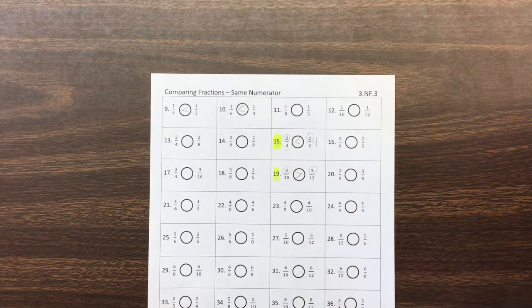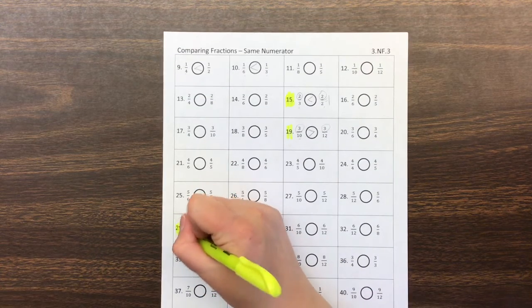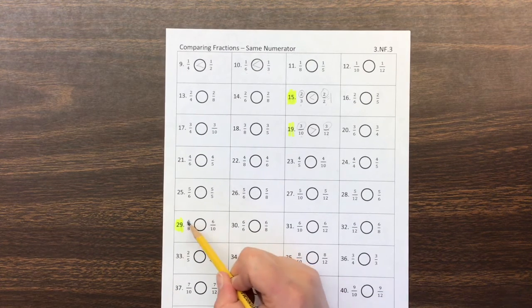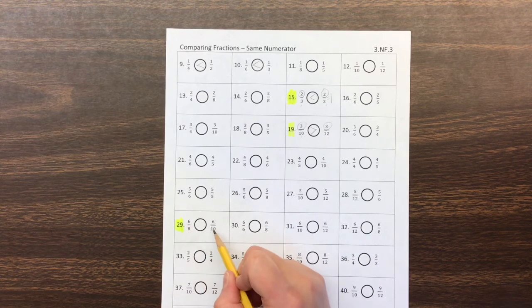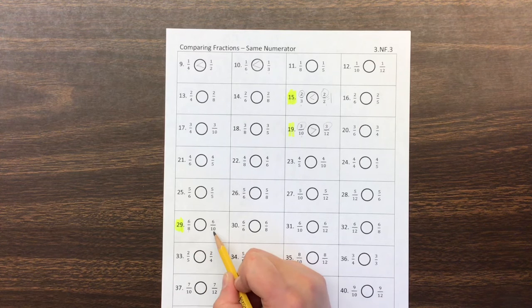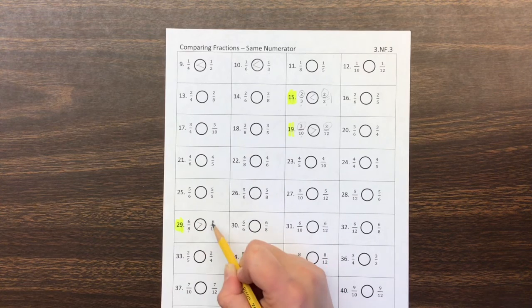And let's do one more just to be sure everybody's got it. Let's come down here to maybe number 29. 6/8 compared to 6/10. Again, my numerators are the same, so I'm comparing the size of the piece. So we have eighths versus tenths. Here the whole's split into 8 pieces. Here the whole's split into 10 pieces. So eighths are going to be slightly larger than tenths. So 6/8 is greater than 6/10.